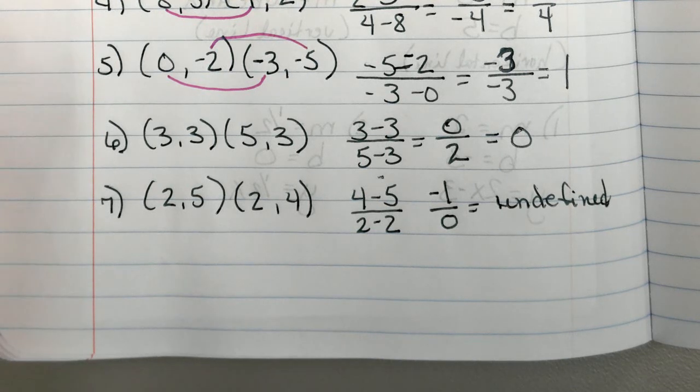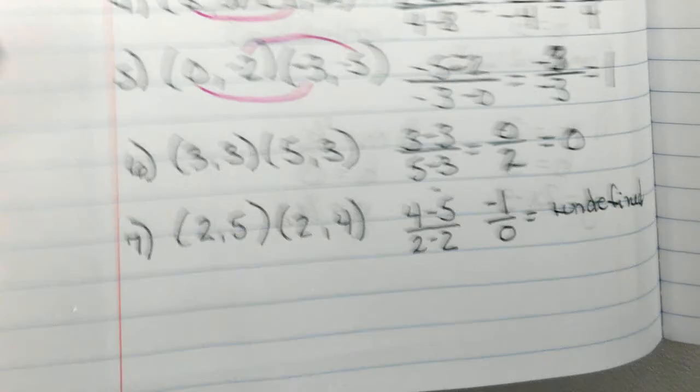All right, I'm going to go ahead and go to my page, because I'm going to give you several problems to do. So find your slope.